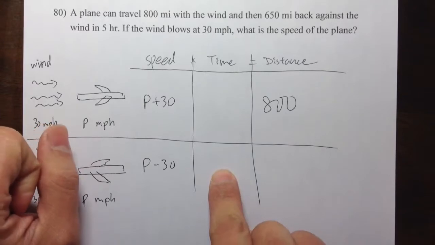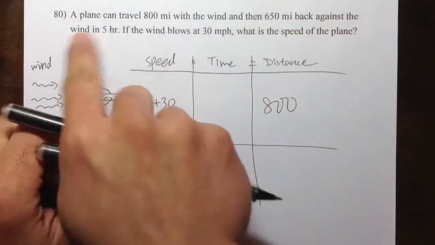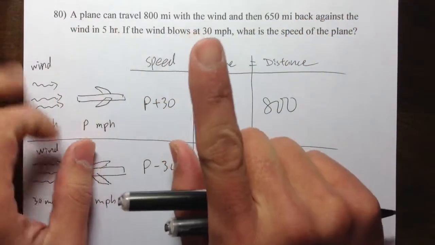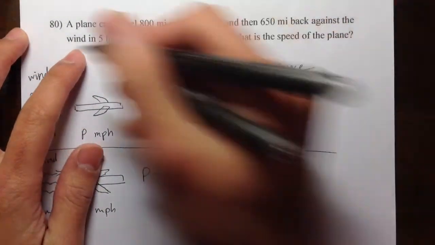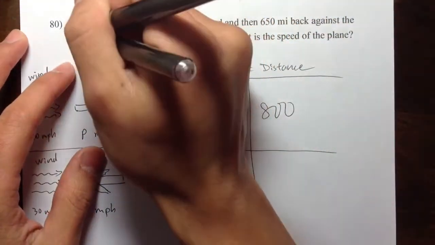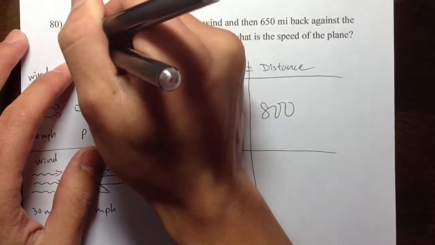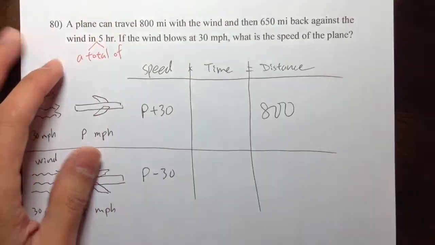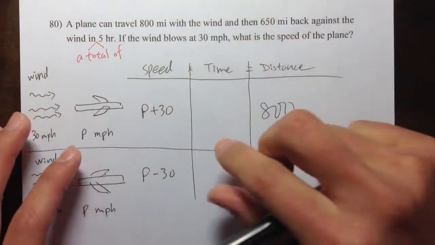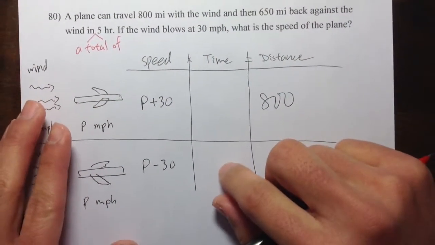Do we know the time? It says back against the wind in 5 hours. However, I realized that when they say that, they actually mean in a total of 5 hours. So this is not actually the 5 that goes in here.